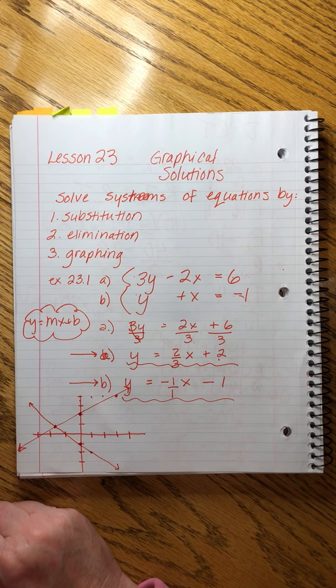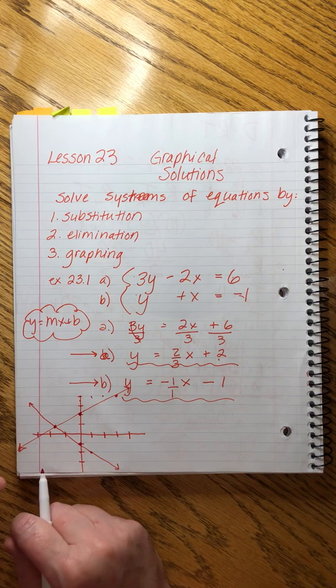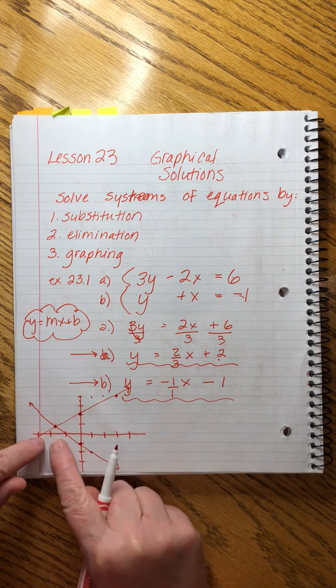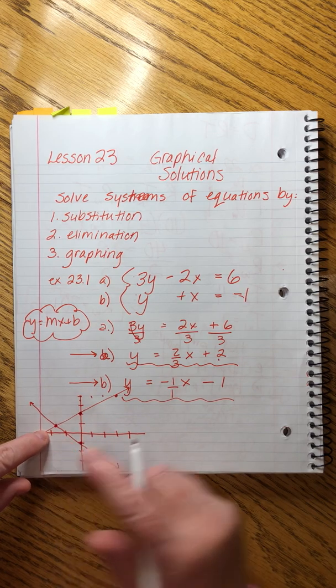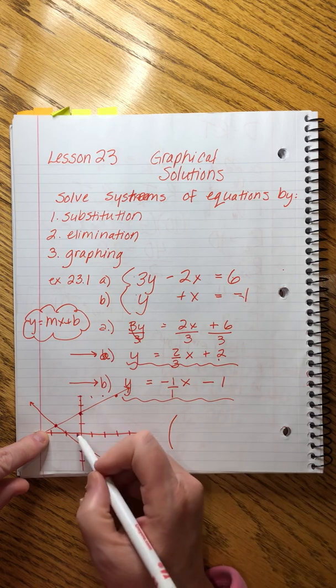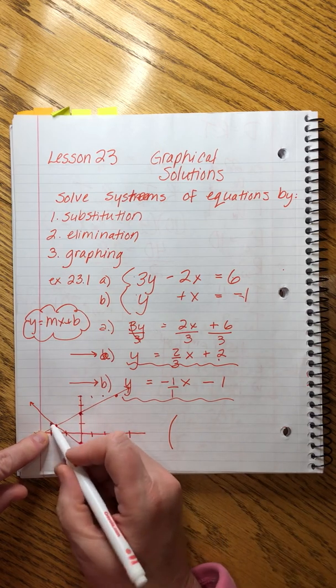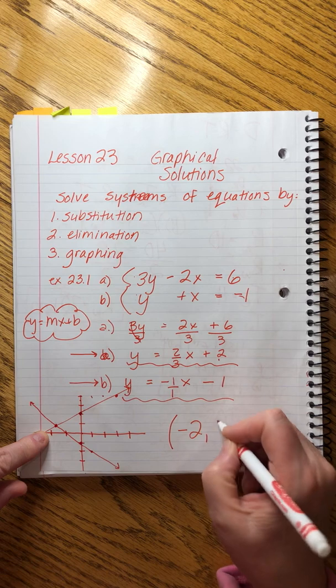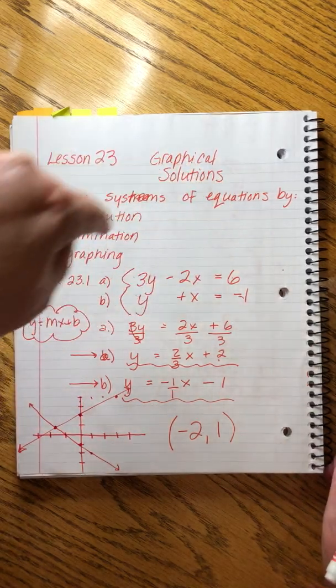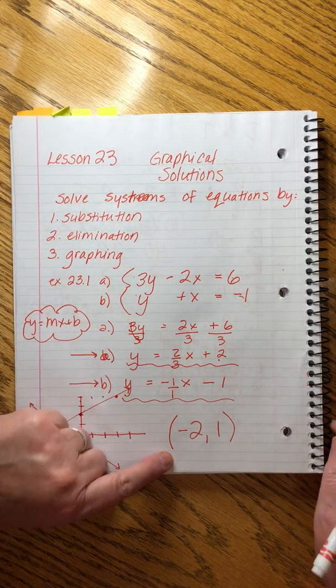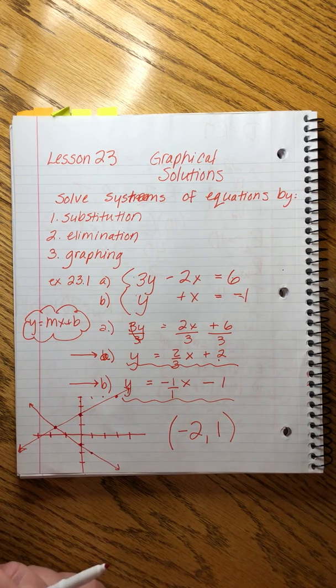So it appears that they cross, and this is where it gets really messy, you guys, because I didn't draw it that precisely, right? I just eyeballed these, and I'm just doing my best. I'm going to say that they crossed somewhere around -2, 1. Okay? That's my approximation of solving the system by graphing them. That's my best guess. Now you can see, it's wildly imprecise, isn't it? It's just kind of crazy.